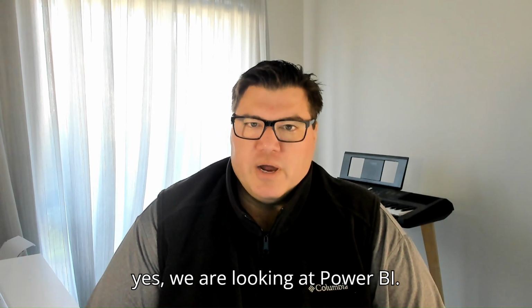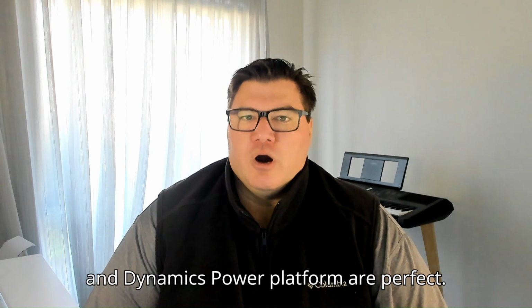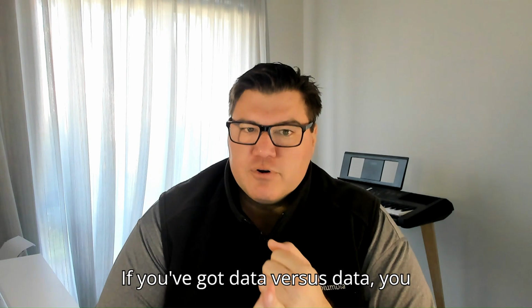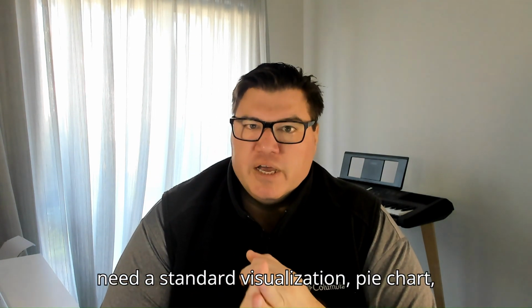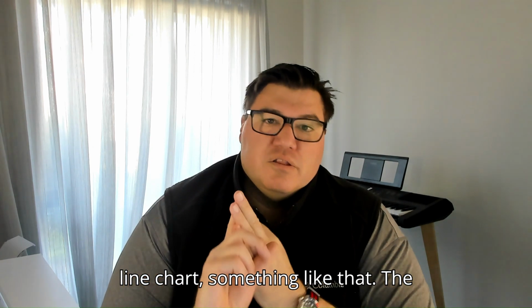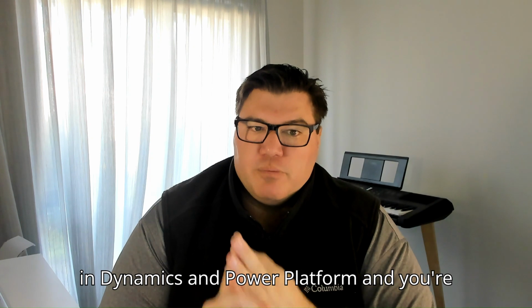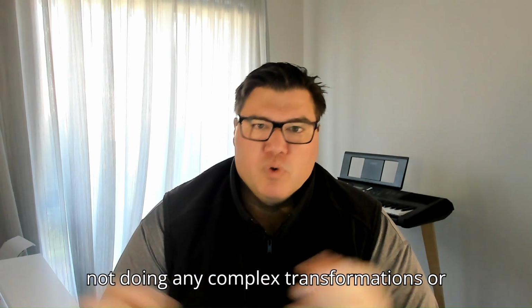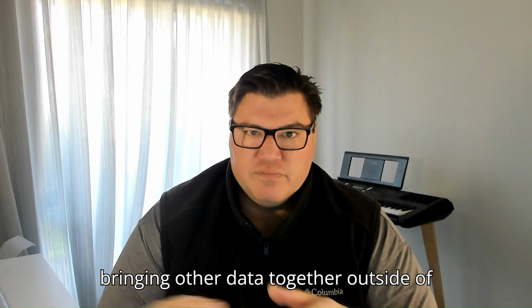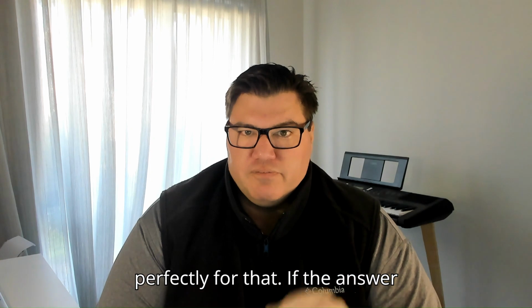So to summarize, out-of-the-box charts in Dynamics Power Platform are perfect if you've got Dataverse data, you need a standard visualization, pie chart, line chart, something like that. The audience is limited to your app users in Dynamics and Power Platform, and you're not doing any complex transformations or bringing other data together outside of Dataverse. Out of the box works perfectly for that.